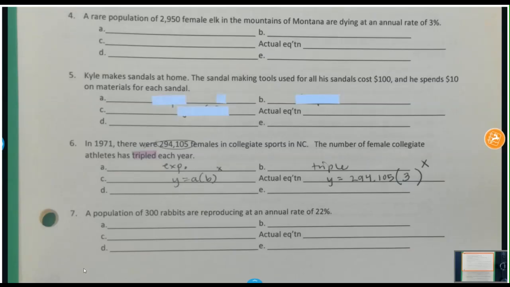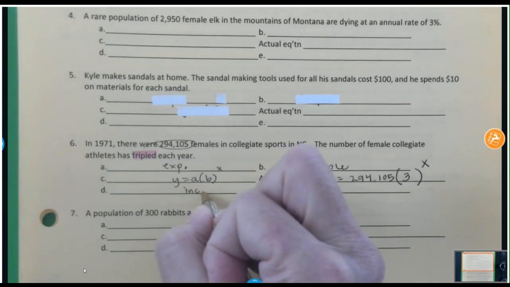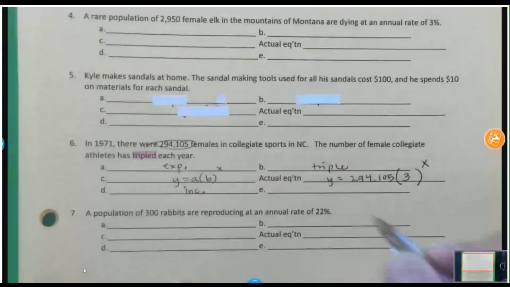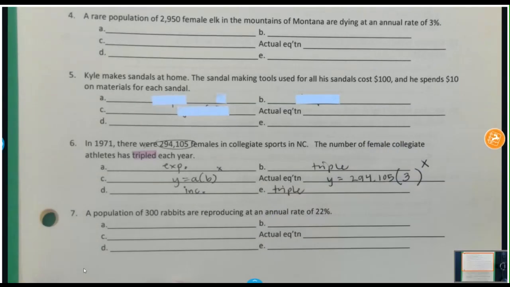All right, D, is this an example of an increasing or a decreasing situation? Increasing, it's going up. And what word lets you know that it was going up? Triple. That is correct, because triple means something's being multiplied by 3. If you have triplets, your number of babies is definitely going up. If you have quadruplets, the number of babies just skyrocketed. Okay, so those words mean that something is getting larger.